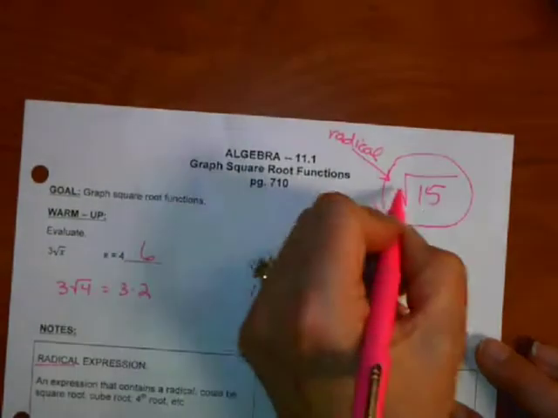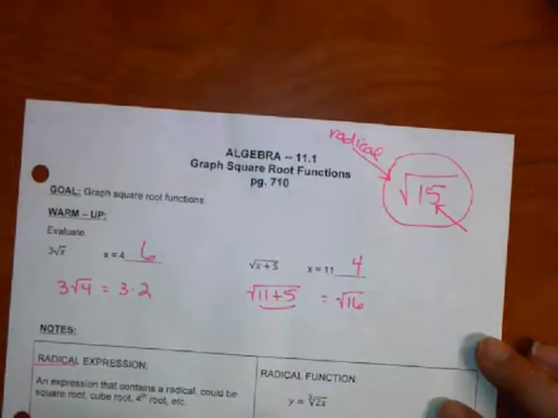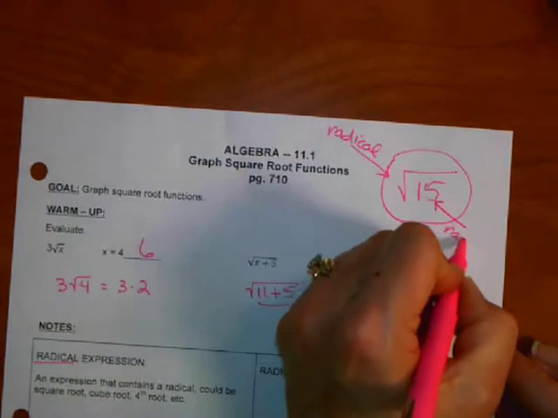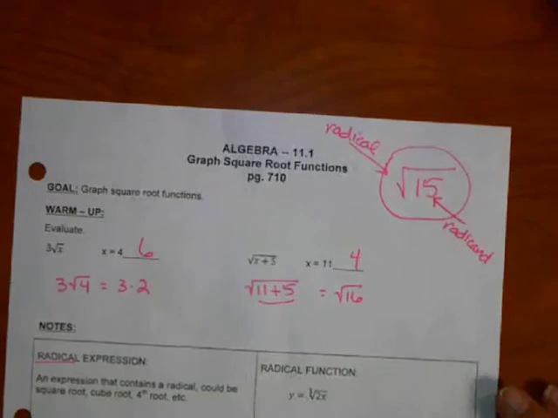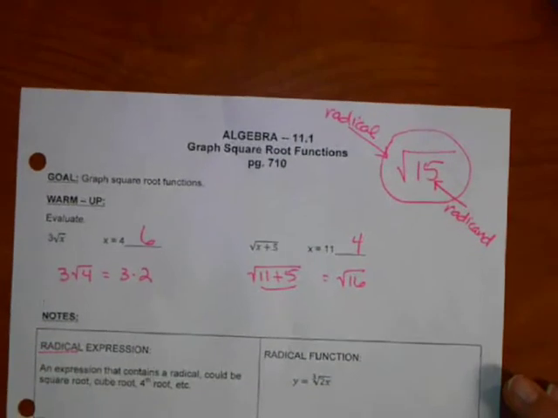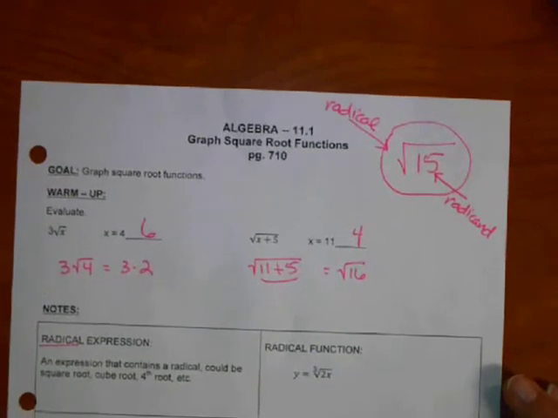The square root is actually called a radical, and the number underneath it, you'll see sometimes it's called the radicand. I don't always use that word, but that is the proper definition for it. Okay? And the little square root sign is actually the radical as well. It's called a radical.